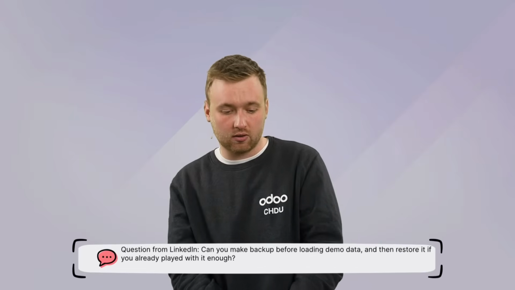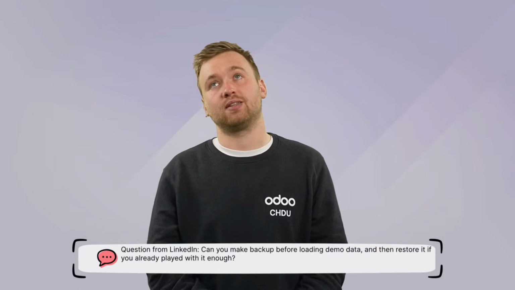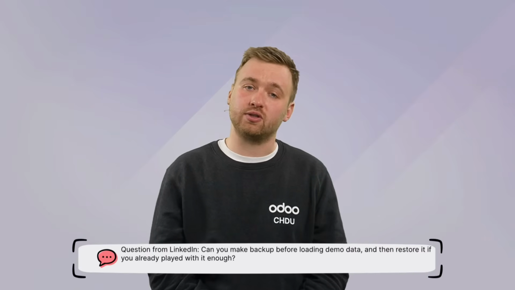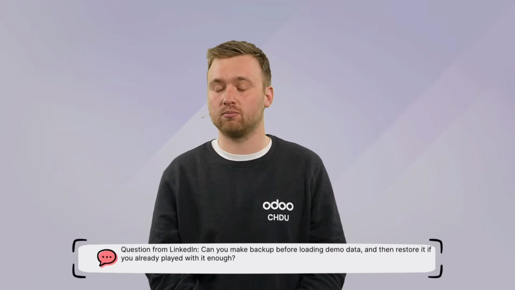Can you make a backup before loading demo data and then restore it if you already played with it enough? Okay, so maybe you could, because we do have backup, but this is not really how you would do things. If you load demo data, then you're going to have so many configurations, so many data inserted that it would just take ages to remove everything. So I would strongly suggest not doing this.